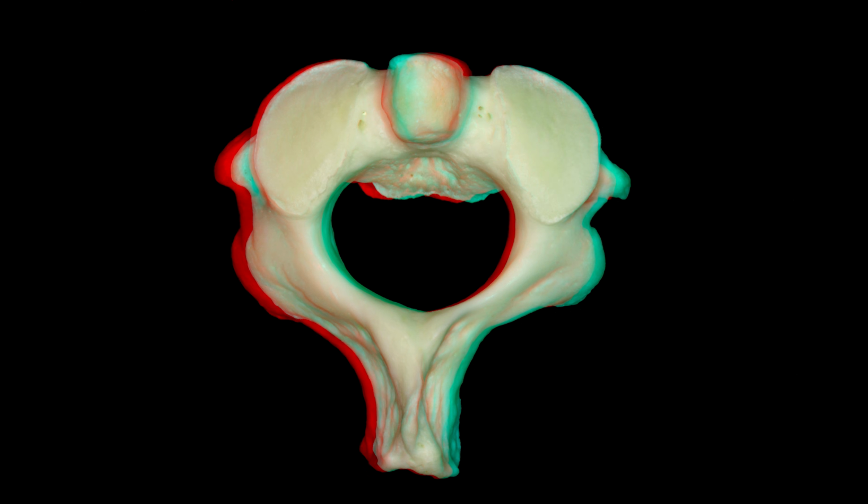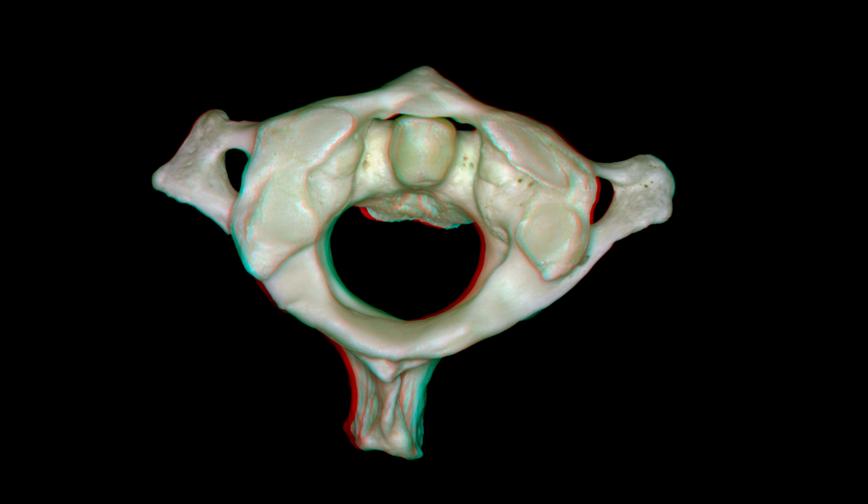And C2 has a body with an odontoid process, transverse process, lamina, spinous process, and the superior articular processes which hide the transverse process. So the vertebral artery has to run from medial to lateral to go through the C1 transverse foramen.